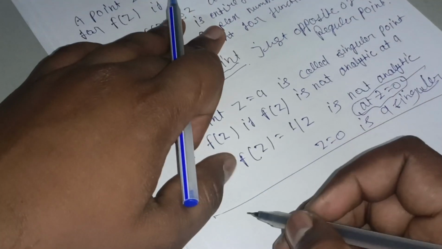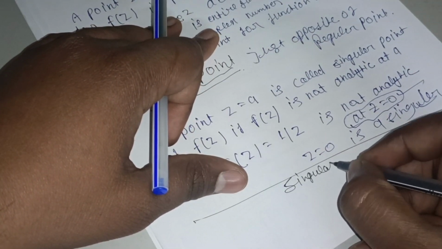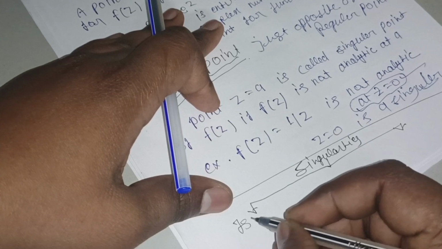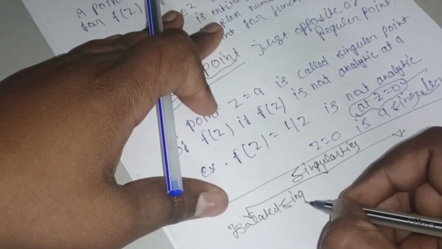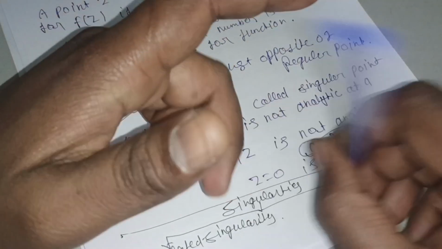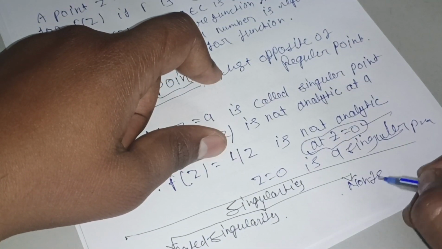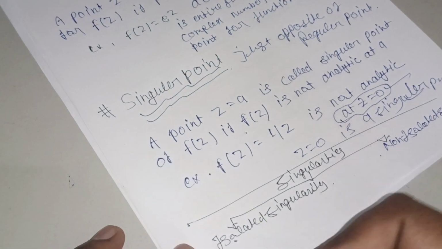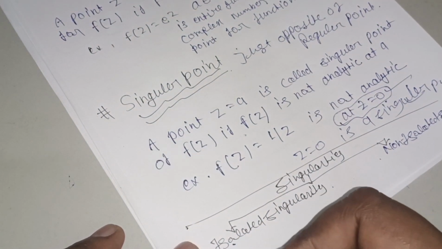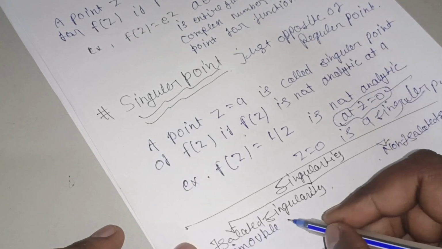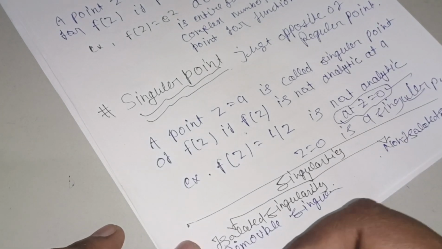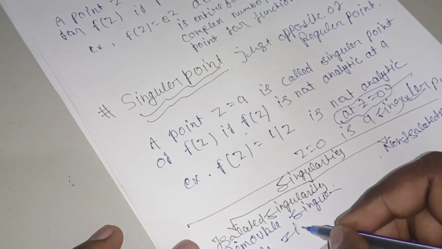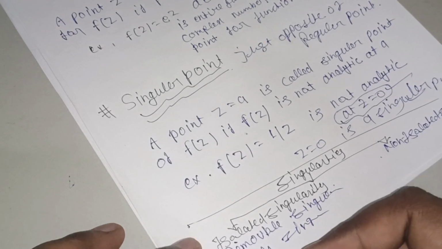So there are some types of singularities. There are isolated singularity and the second one is non-isolated singularity. Now isolated singularity also has types. The first type is removable singularity. The second one is pole singularity. The third one is essential singularity.